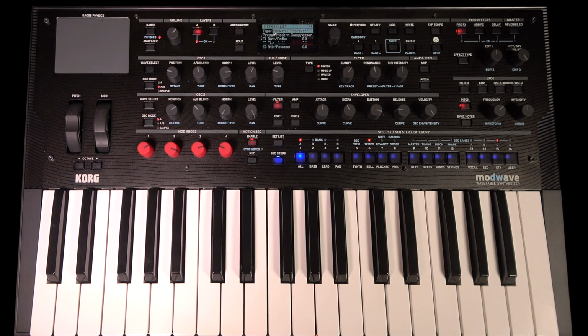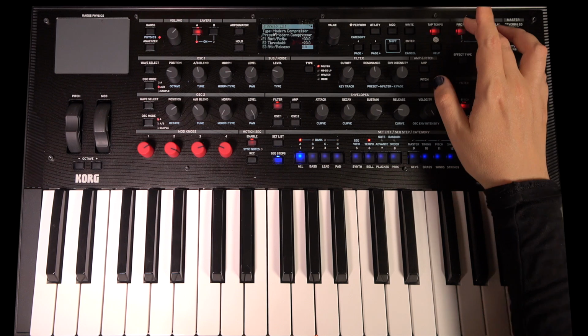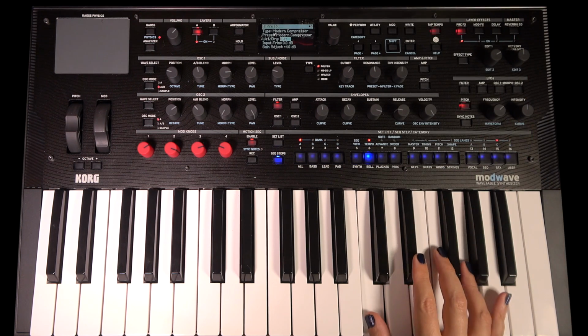The first slot, pre-effects, is for compressors, EQs, and the like. Right now, we have a modern compressor loaded. We can enable it by double-clicking the button.